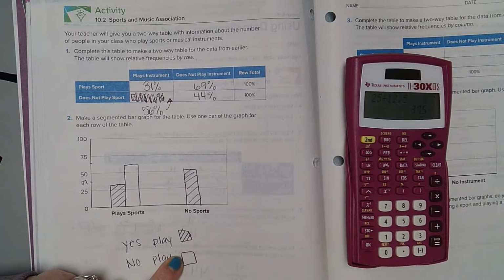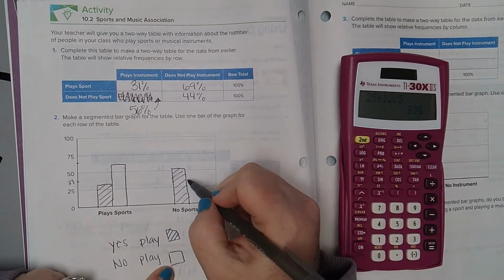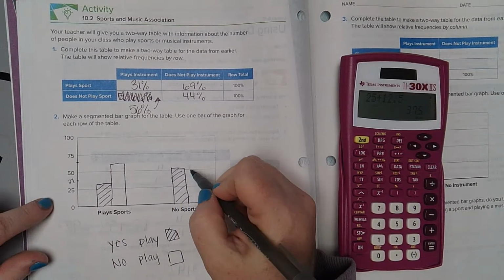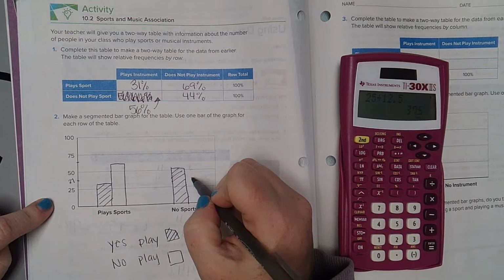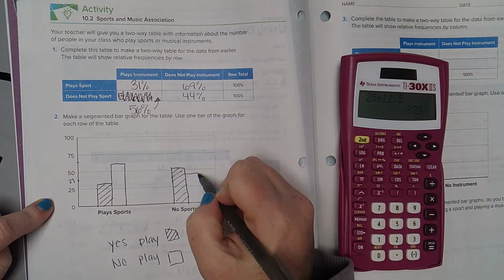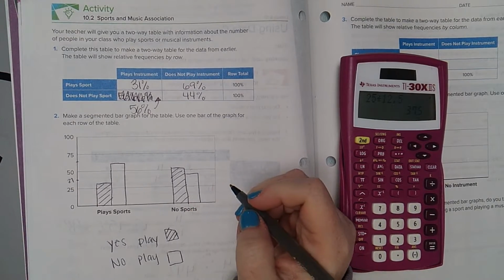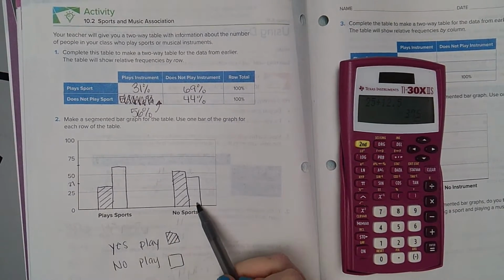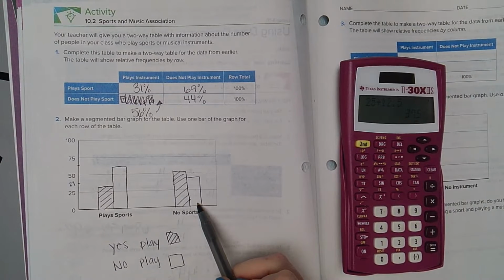And we have our lines. No sports and no instrument is just over halfway of this set because this is 37. So about here maybe would be our no sports, no instruments.